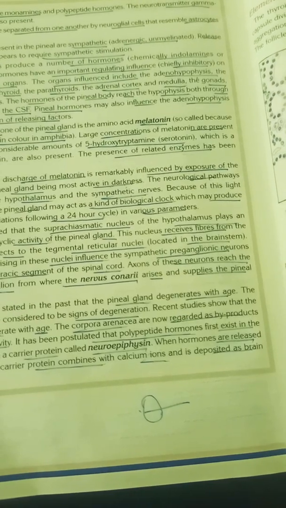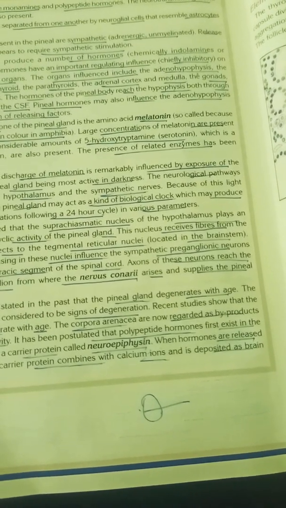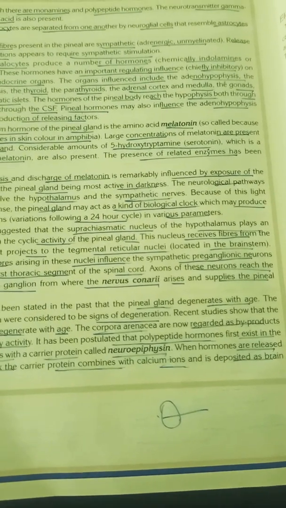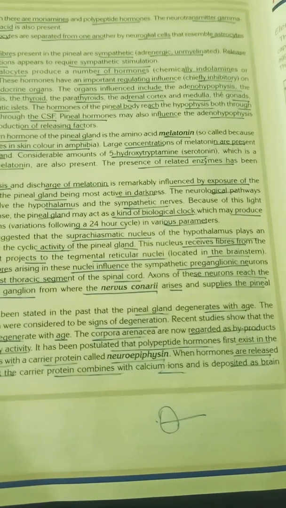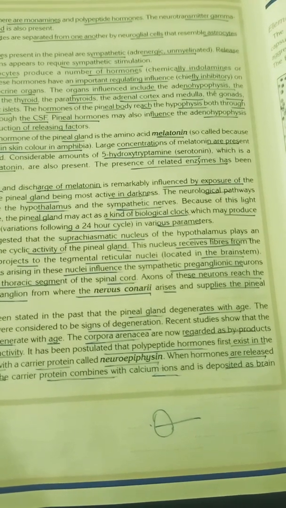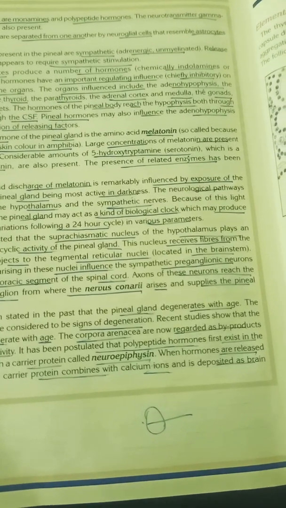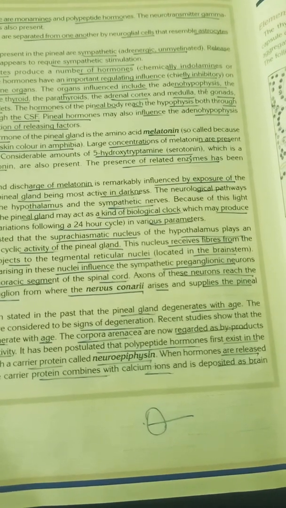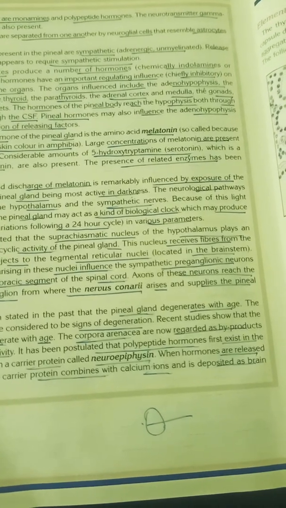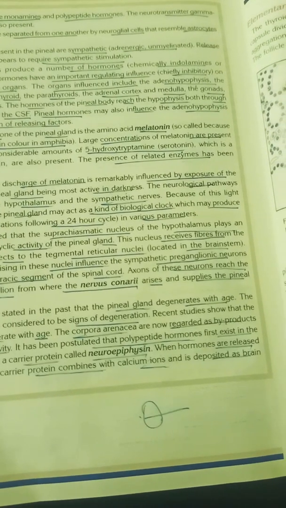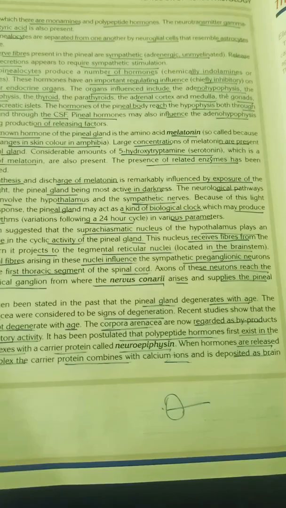So actually, first light from the retina enters into the suprachiasmatic nucleus, and the suprachiasmatic nucleus initiates the paraventricular nucleus, and from the paraventricular nucleus it goes into the superior cervical ganglion via the spinal cord lateral horn, and from there it gives a message to the pineal gland, where it converts serotonin into melatonin. So this is the process by which our pineal gland produces melatonin and it affects us.